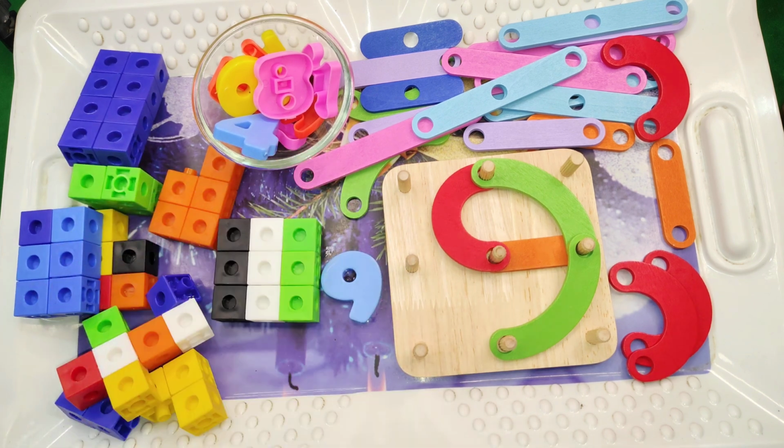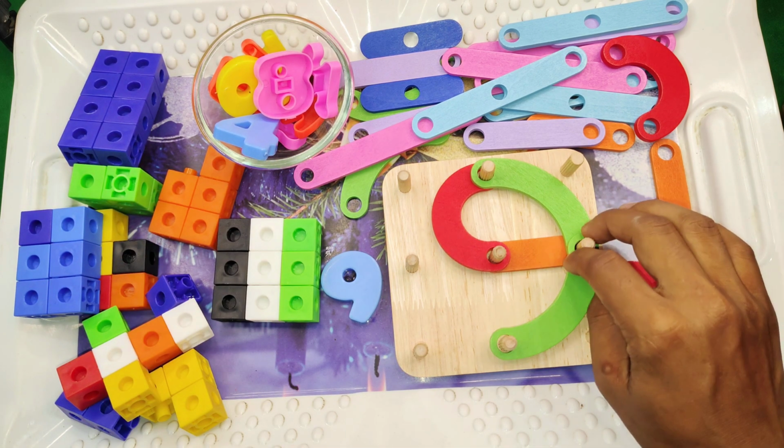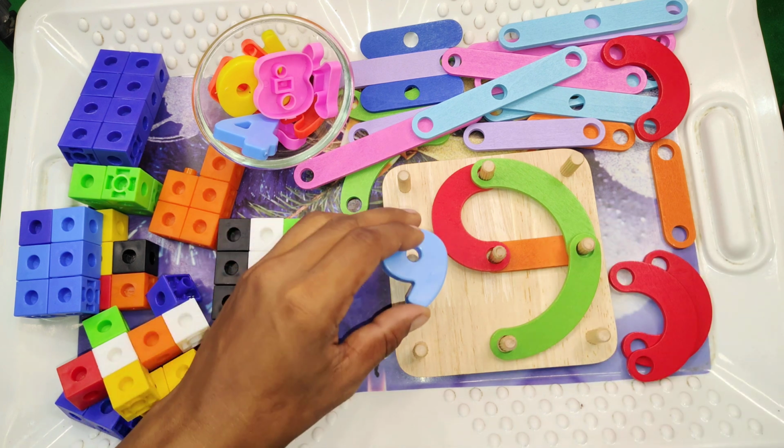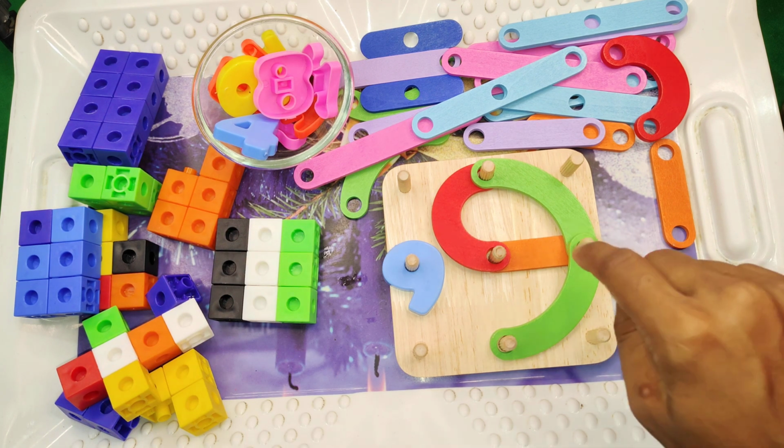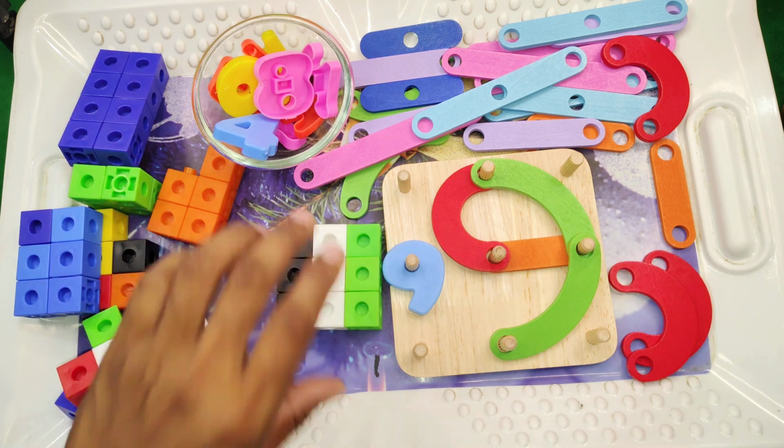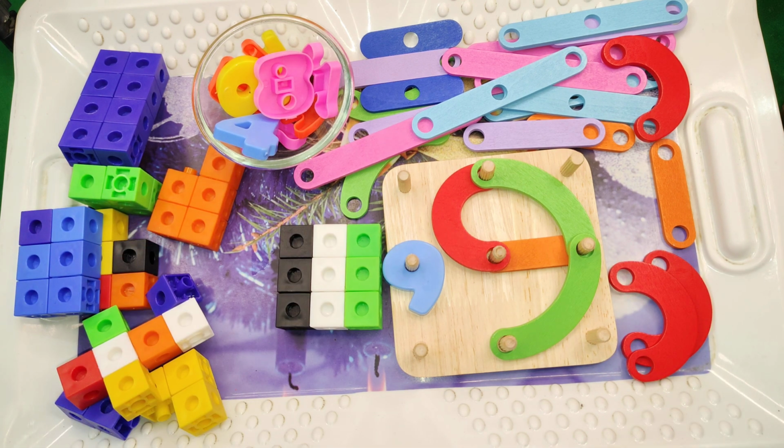And this is the number 9. And this is the number puzzle 9. This is number 9. And this is number puzzle 9. And this is number blocks 9.